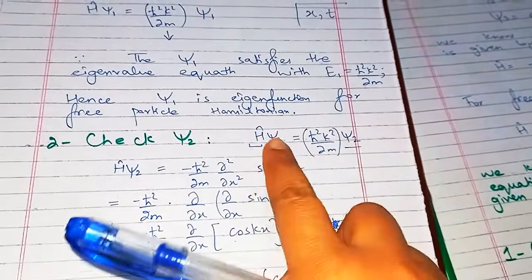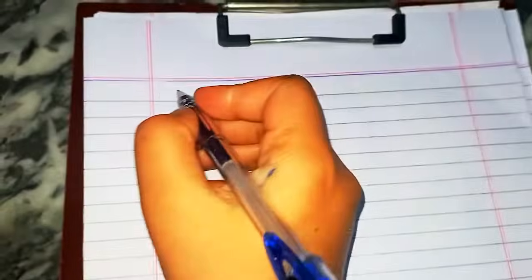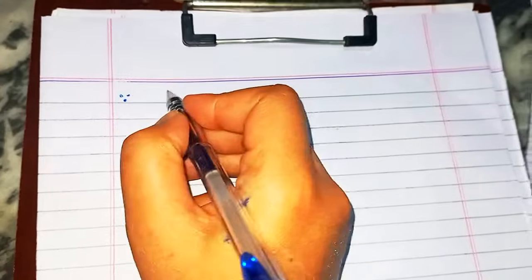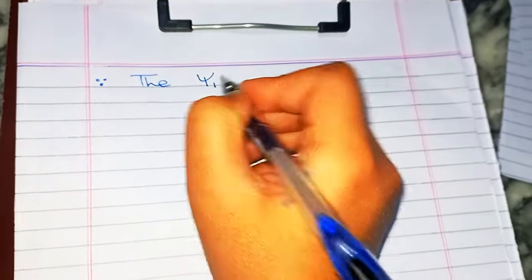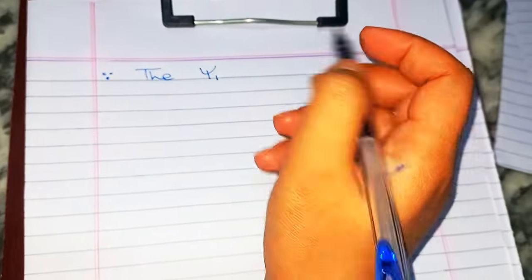So here the same statement will go: since, this sign is to show the operation or statement "since" in mathematics.